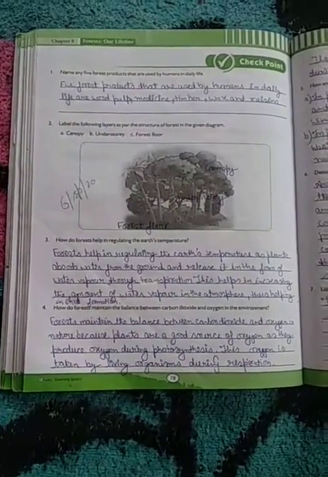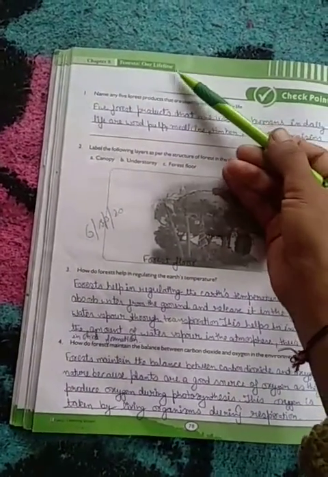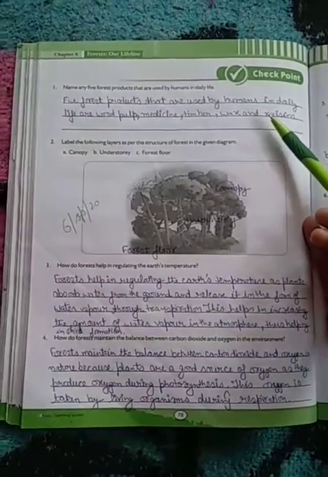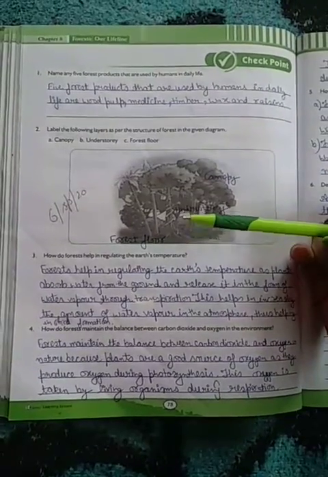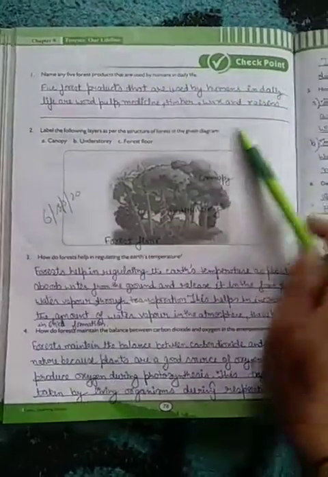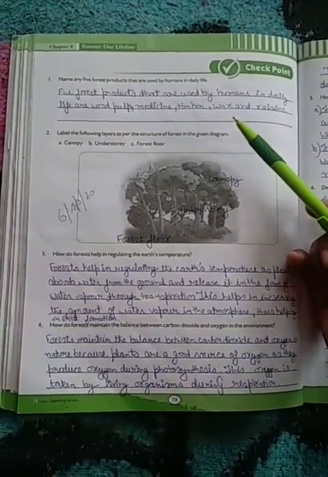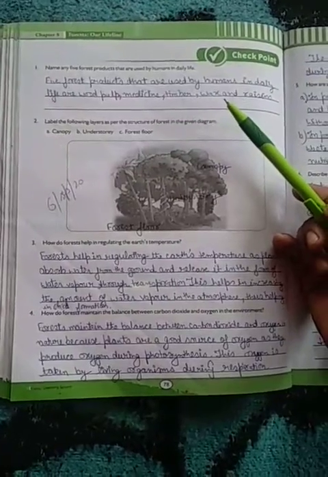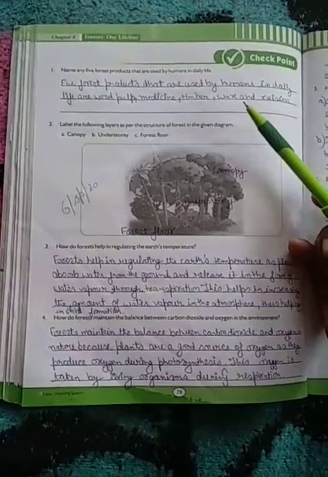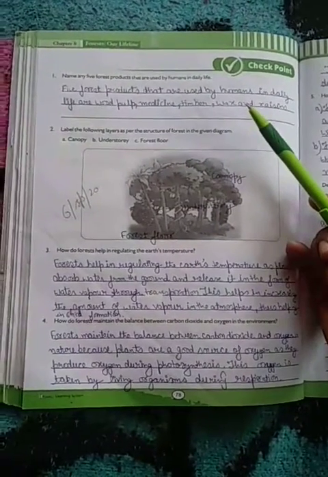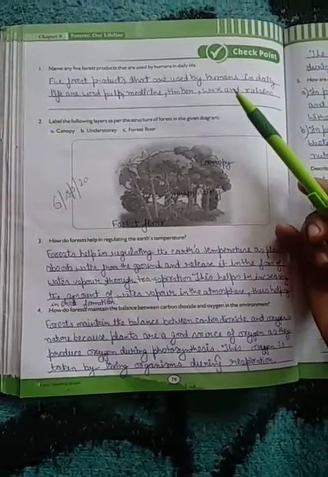Let's start our revision for the final term. We are going through chapter number 8, Forests are Lifeline, and today we are doing the checkpoint given on page number 78. As the name suggests, forests are our lifeline. You know well, green plants are the producers. We all depend on green plants, right? Not only for oxygen, but for food products, medicine, timber, everything we get from the forest or green plants. So these are our lifeline because they support our life.